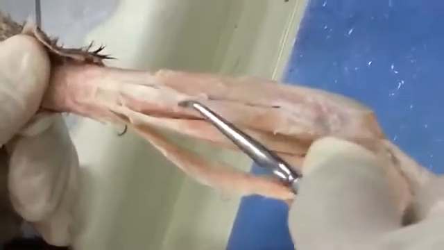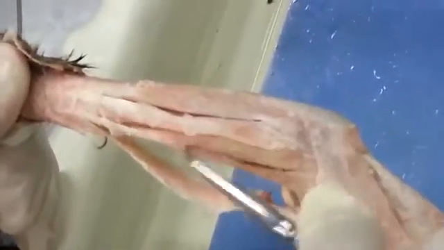Now in the human, keep in mind the extensor digitorum communis is just extensor digitorum, and the extensor digitorum lateralis would be the extensor digiti minimi. The others are named the same.